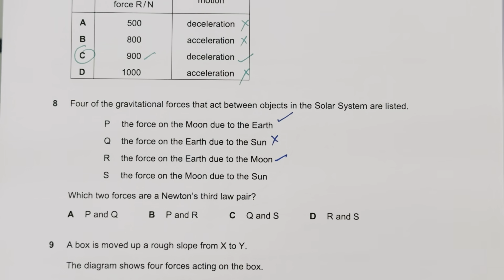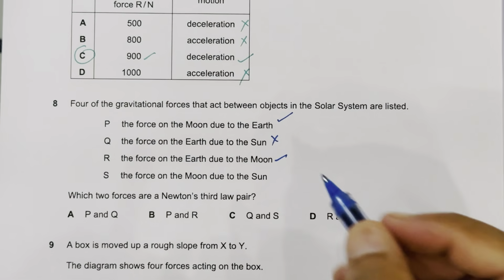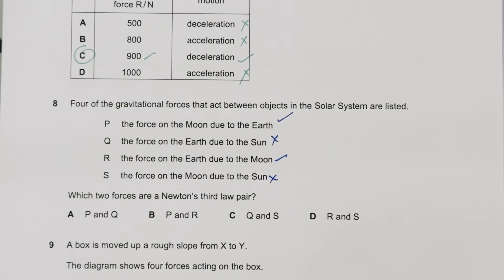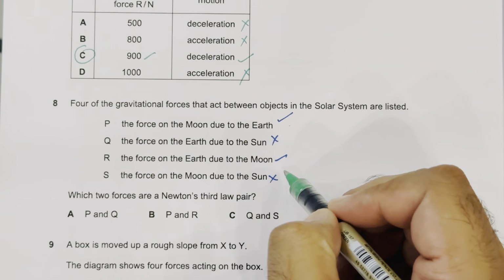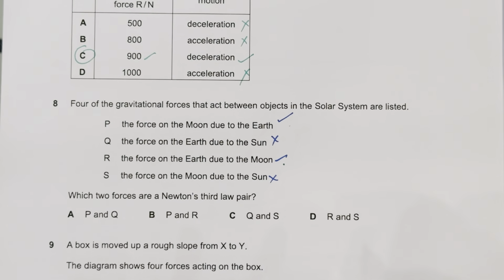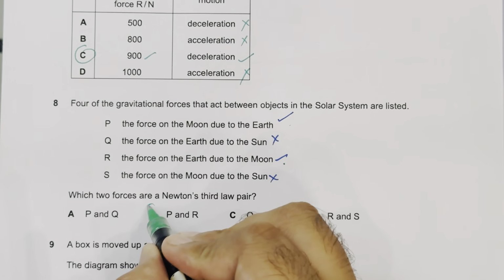Option S is the force on the moon due to the sun. No, this is the wrong option. So which two forces act as a pair according to Newton's law? So the two forces that act as a pair are P and S. So our answer should be P and R, and our answer is B in this case.